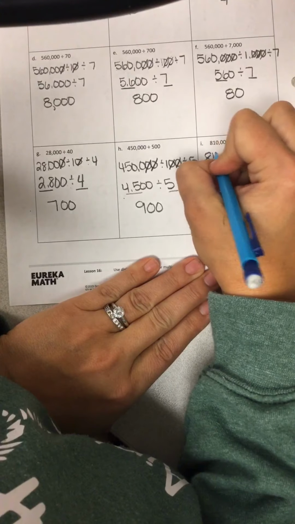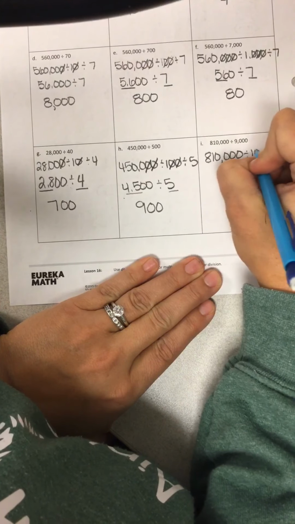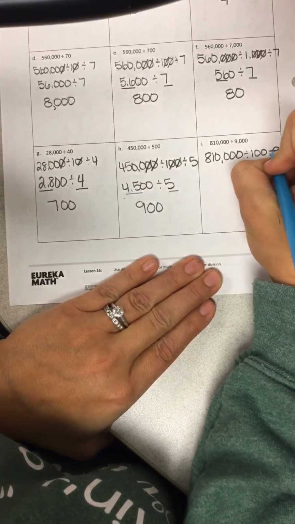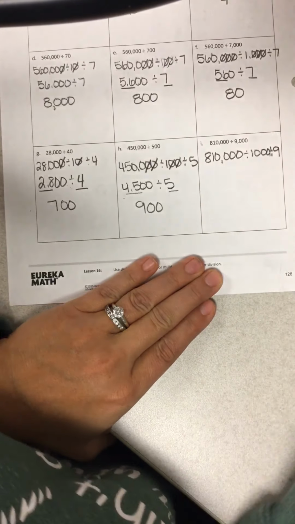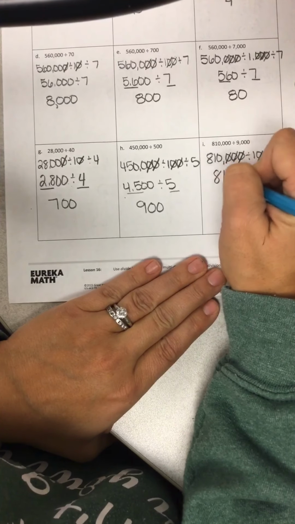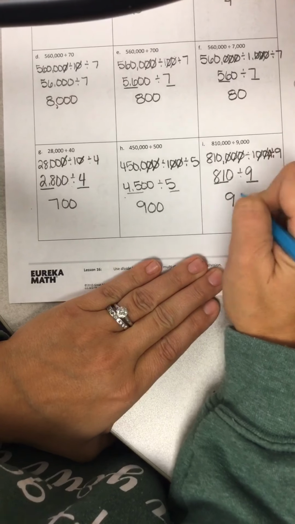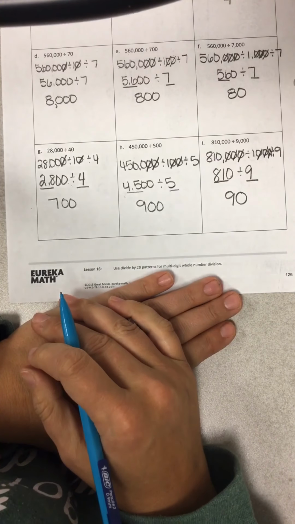Now I'm going to do 810,000 divided by 1,000 divided by 9. Cross off my 3 zeros. I have 810 divided by 9. 81 divided by 9 is 9, and it's tens. My answer is 90.